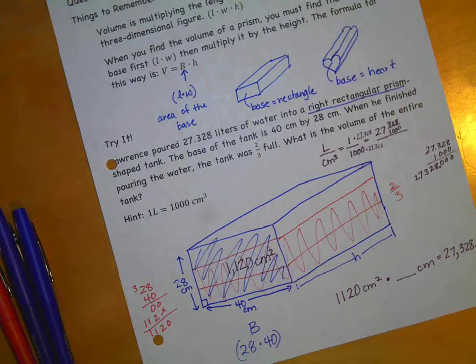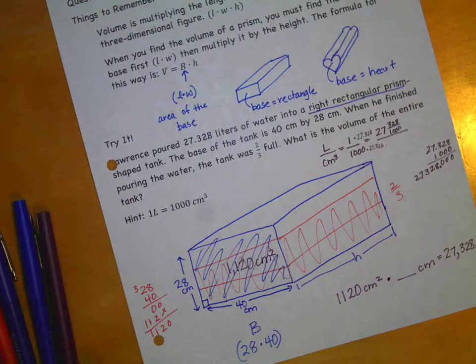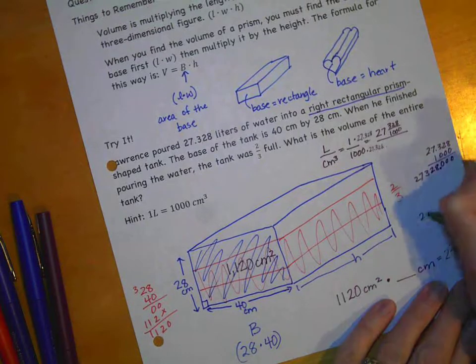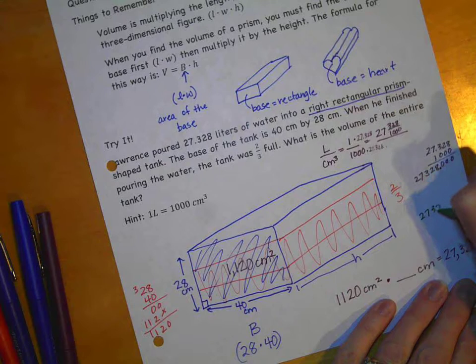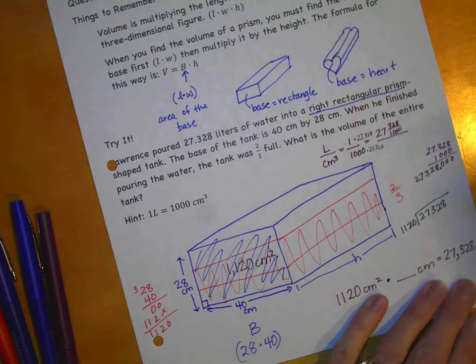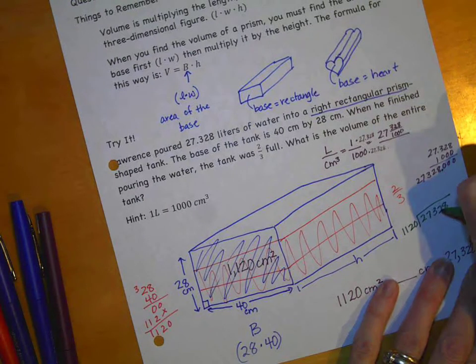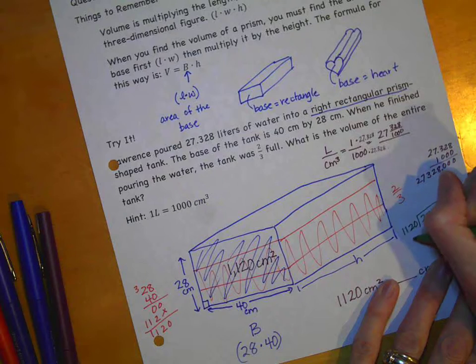So how do we get what's missing? Well, boys and girls, it's simple math. If you look at it, what number times this? We don't know the number, so we just have to divide. Isn't that true? So now you're going to take 27,328 centimeters cubed divided by 1,120. Let's see, I'm guessing it probably can't go in twice.